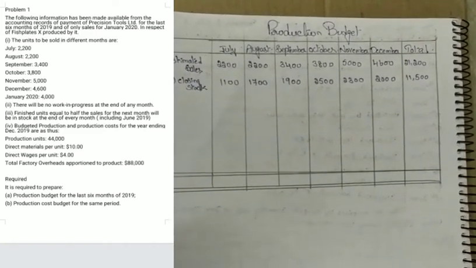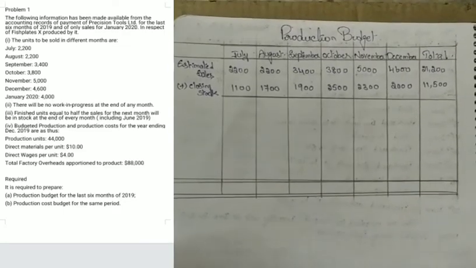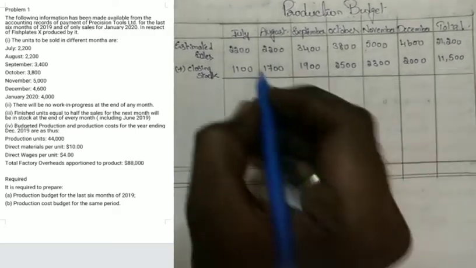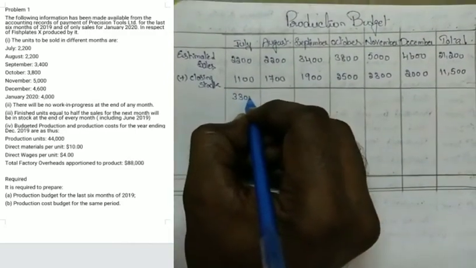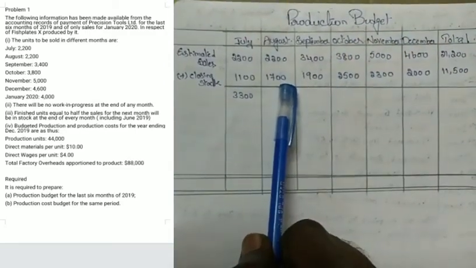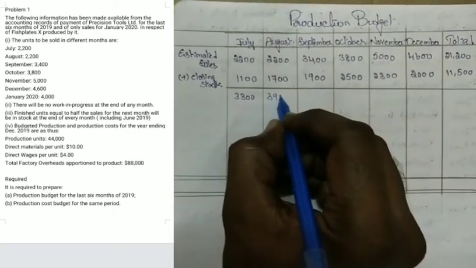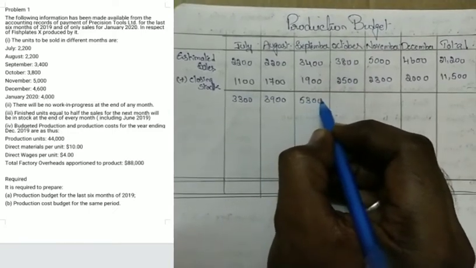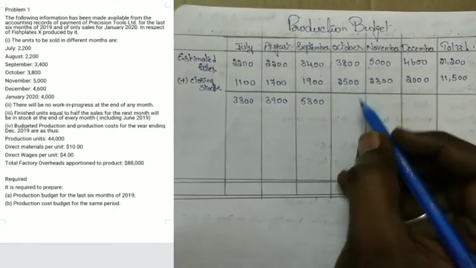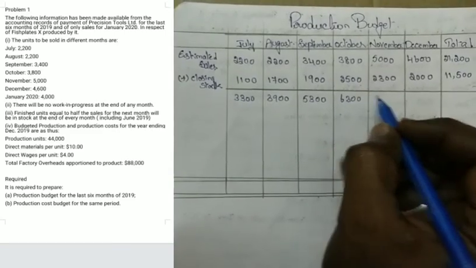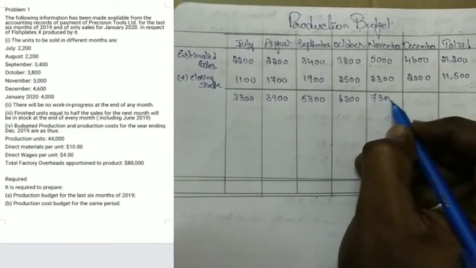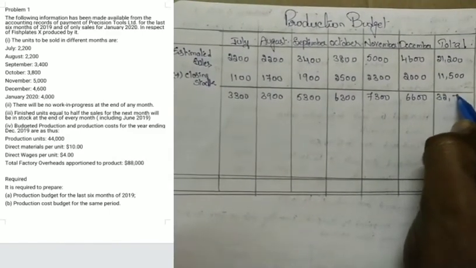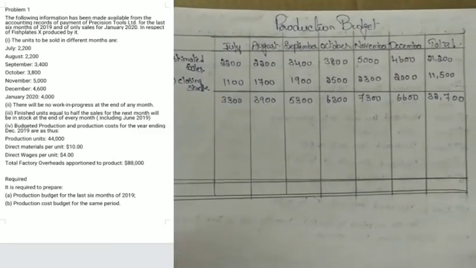So now for the month of July, 2200 plus 1100 will become 3300. And next 2200 plus 1700, 3900. Next 3400 plus 1900, 5300. Next 3800 plus 2500, 6300. So 7300. So 6600, and total will become 32,700.